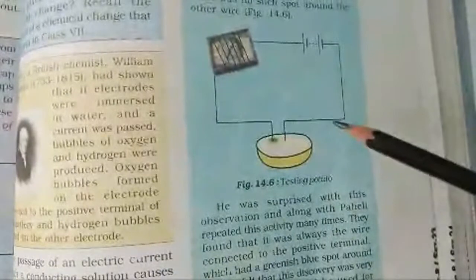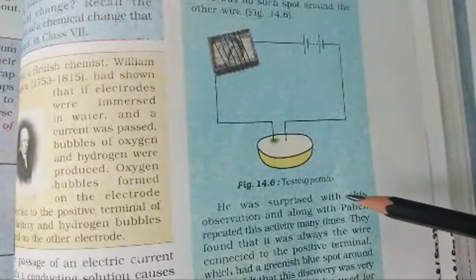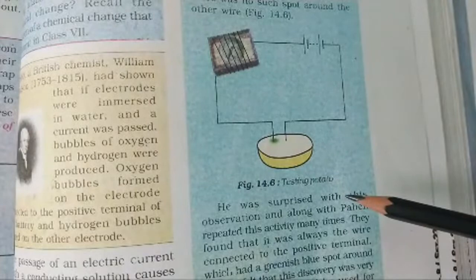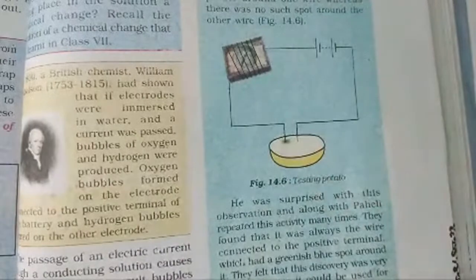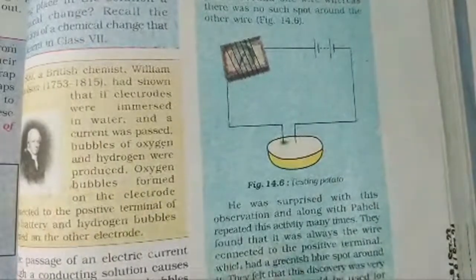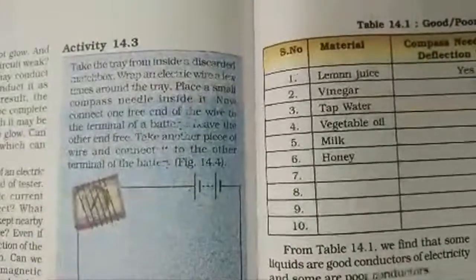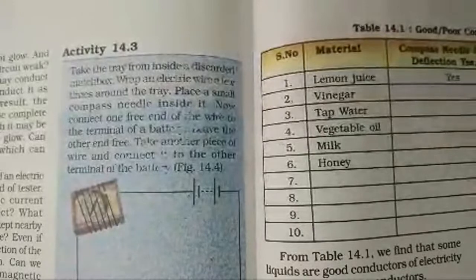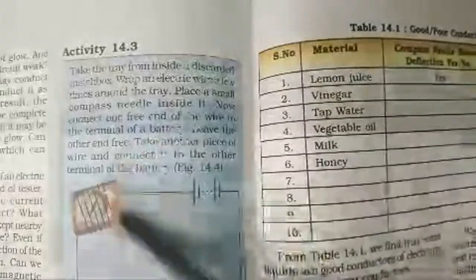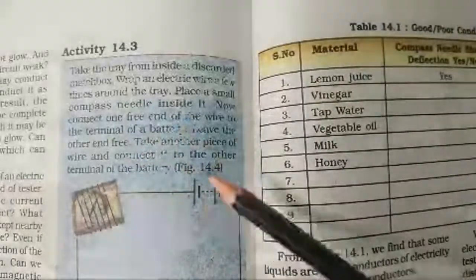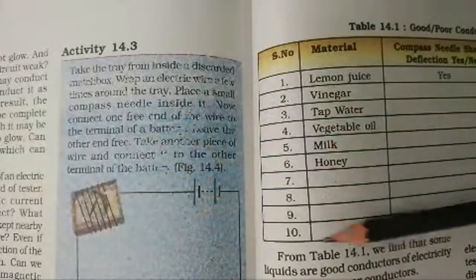Then another is this experiment: describe the testing of a potato. This is the chemical effect. When current is passed, what changes take place in the potato? That is also due to the chemical effect. Then this experiment is important. Then making of a tester and how you use the tester is also described below this video. Check this out, it is important. The description of how you use a tester is given below this video.